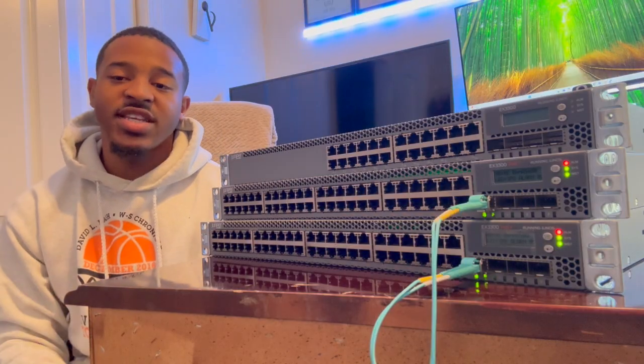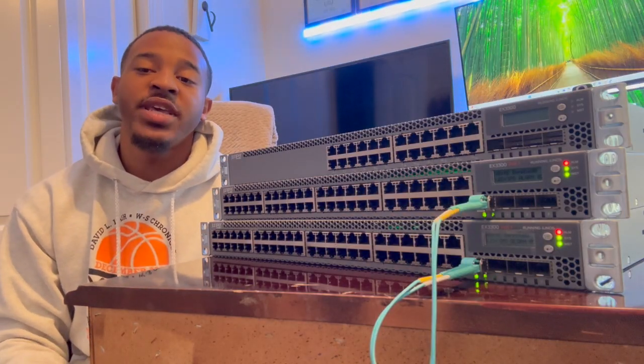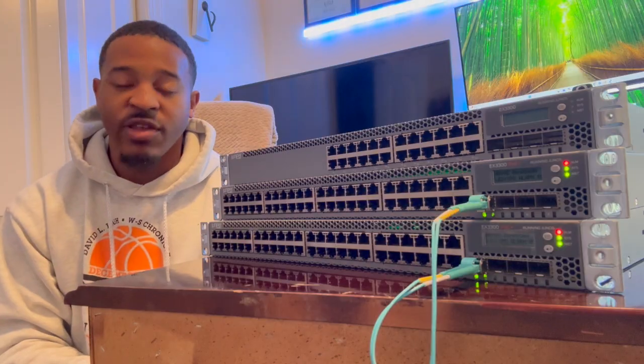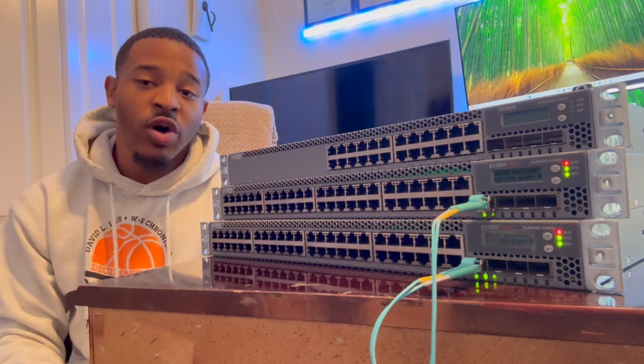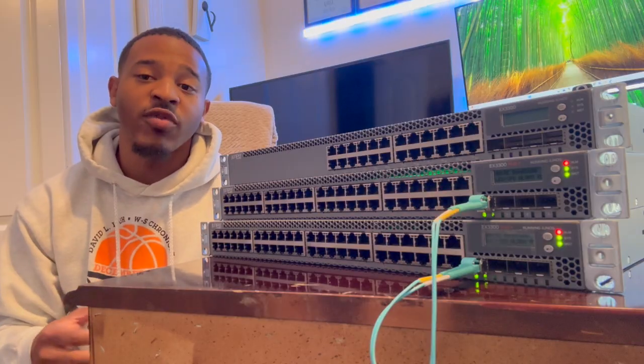So within this video right here, I am going to be manipulating the bridge priority field within the BPDUs. And then as a result, we're going to see one switch be elected over the other switch.